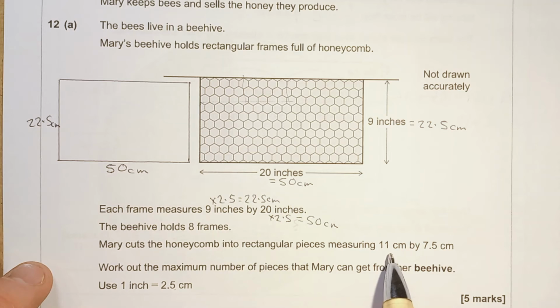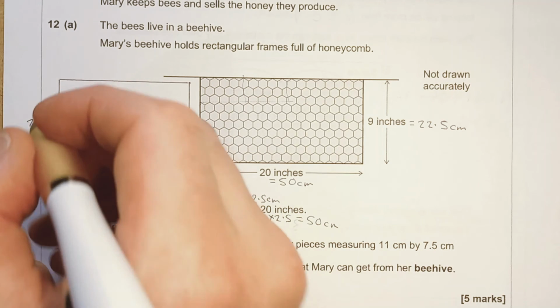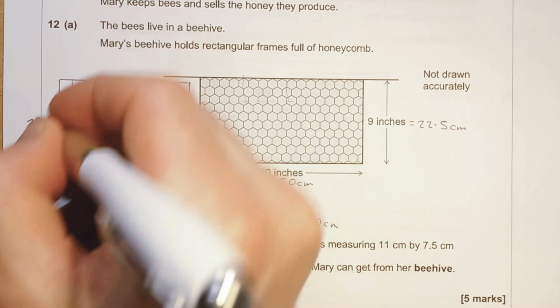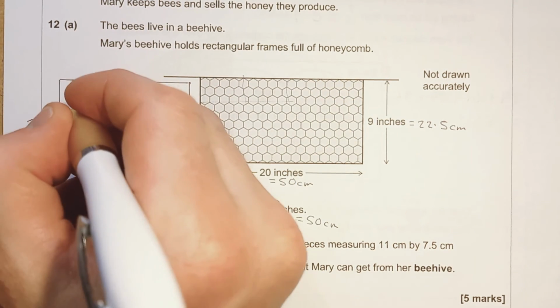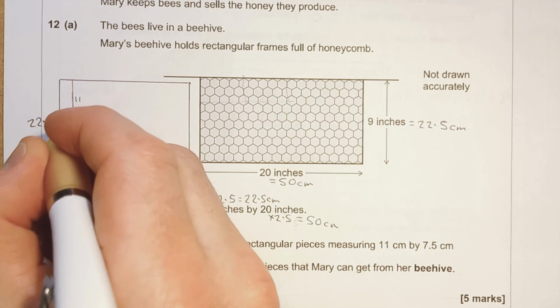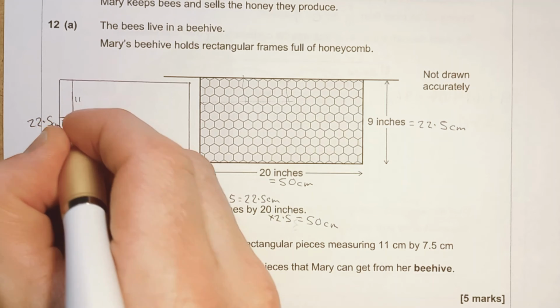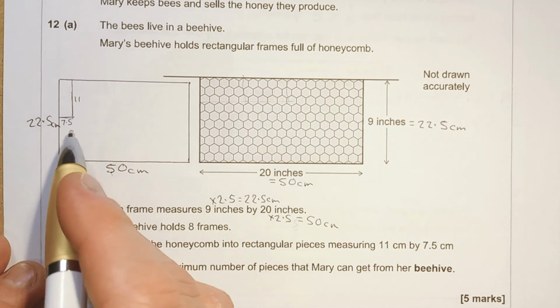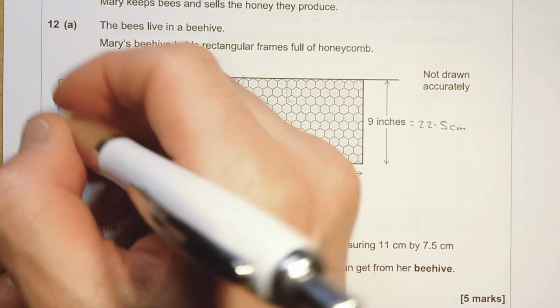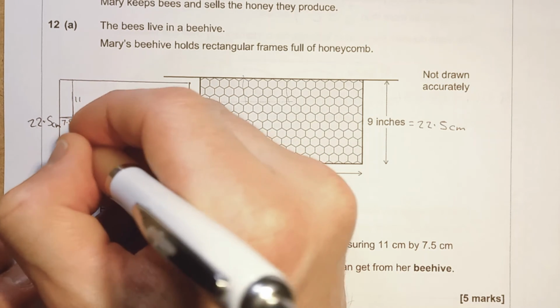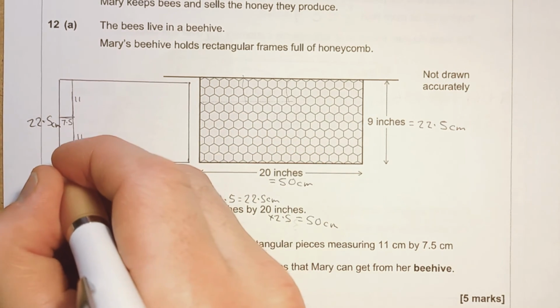Well, 11 and 22, I know that 2 11s are 22. So I could cut one piece here, which would be 11 down, and 7.5 across. Obviously this isn't to scale, it would be a bit wider than that. And then I could fit another 11 down and another 7.5 at the bottom.